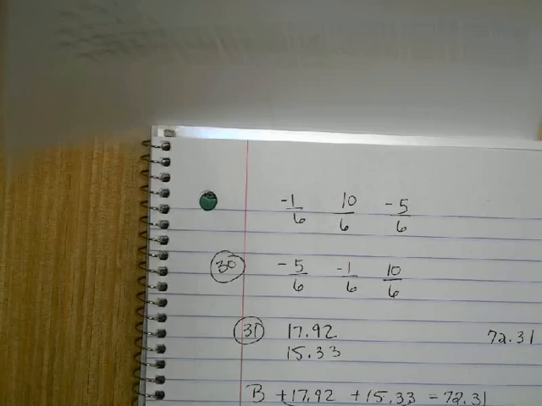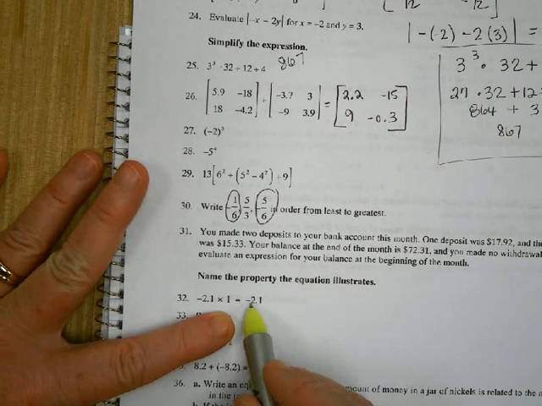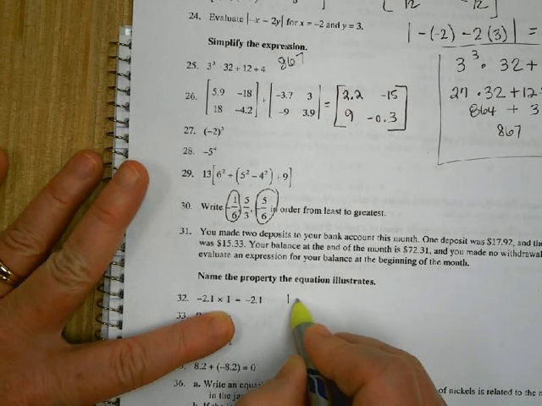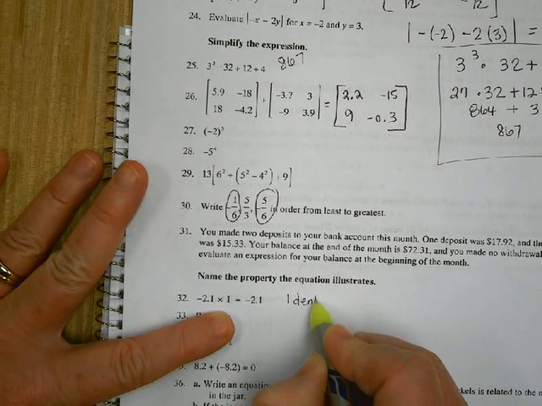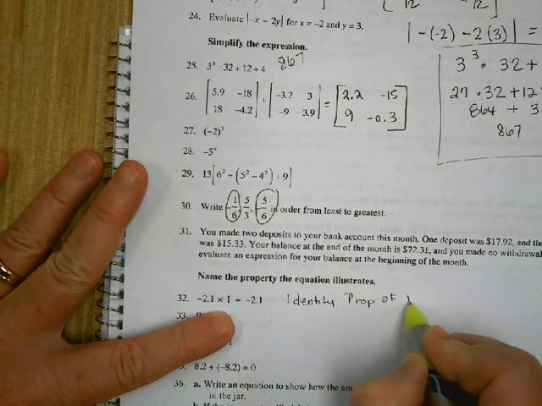32. Where are we at? Name the property. If you multiply by 1, you get the same number back. That is the identity property of multiplication.